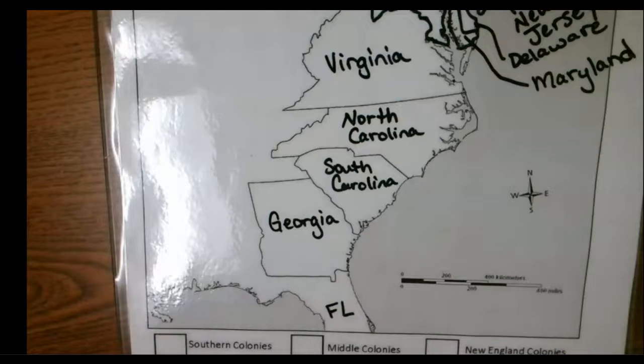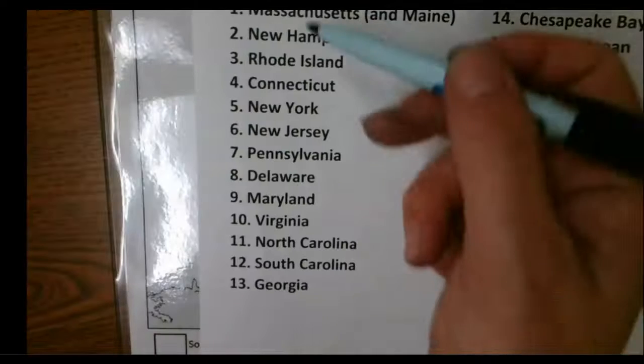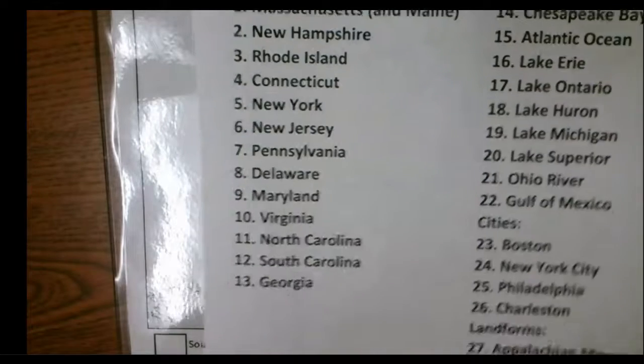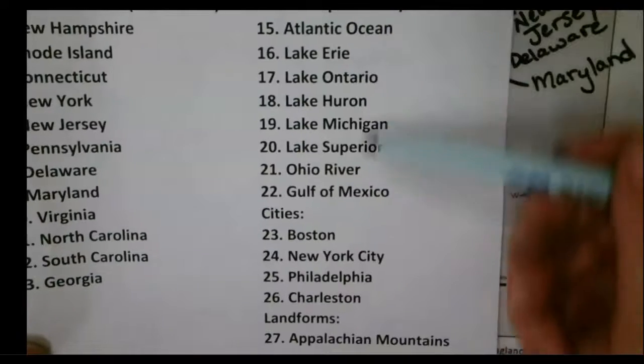All right, what's the next thing your assignment tells us to do? So we went ahead and labeled all of our colonies. The next thing we need to do is go through our bodies of water.